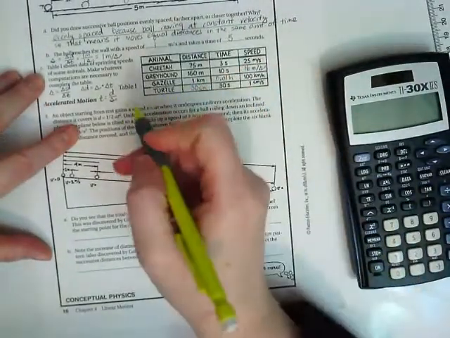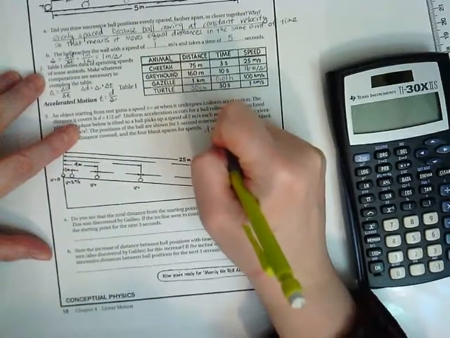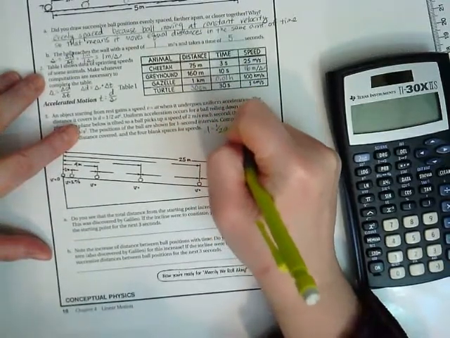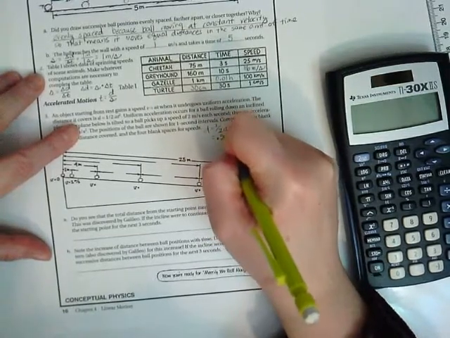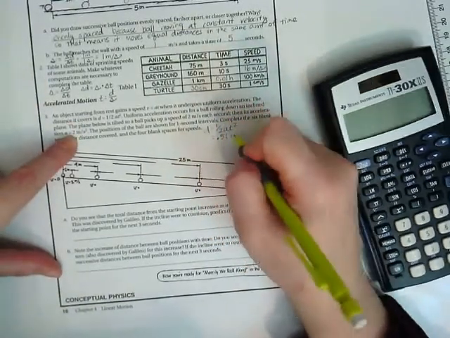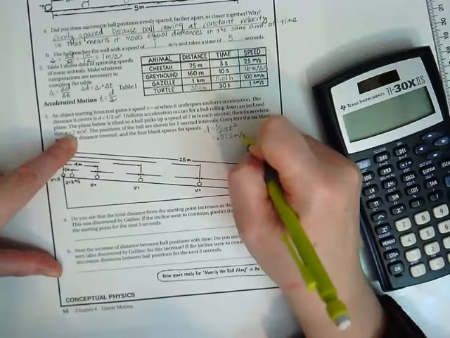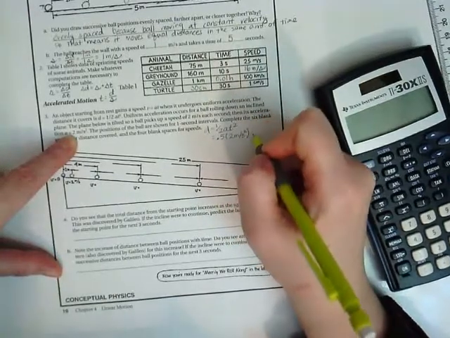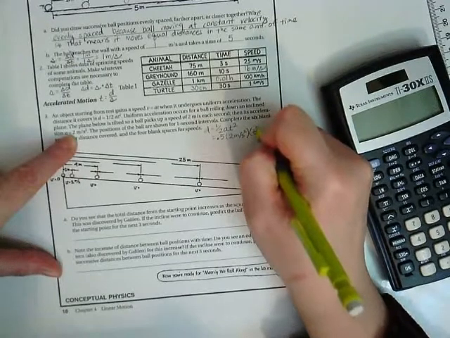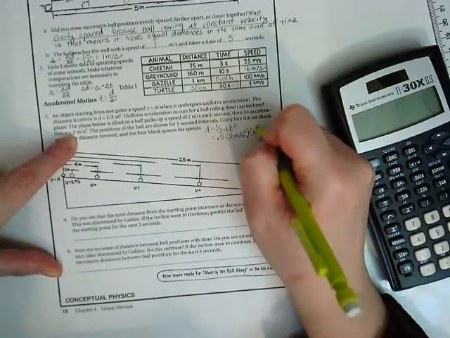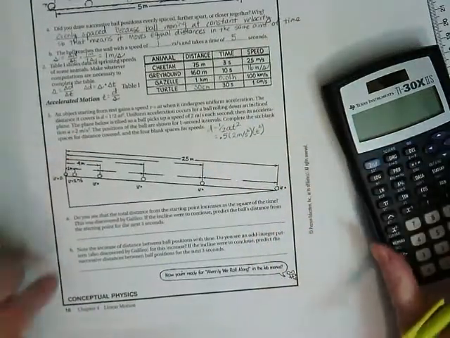right? So we're using this distance equals 1/2 at squared. So 0.5, our a this time is the 2 meters per second squared. So this isn't free fall, so I have to use a different acceleration. And then we'll just put our time in and square it.